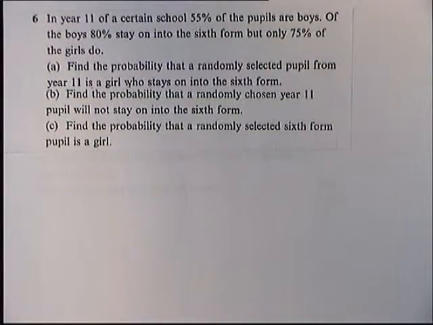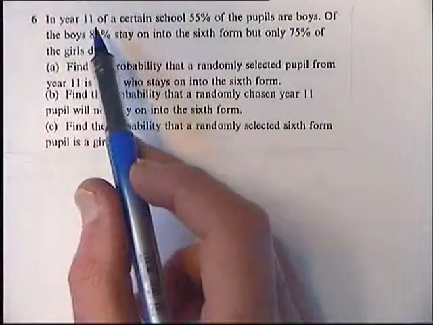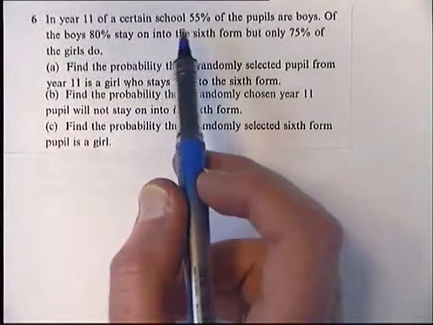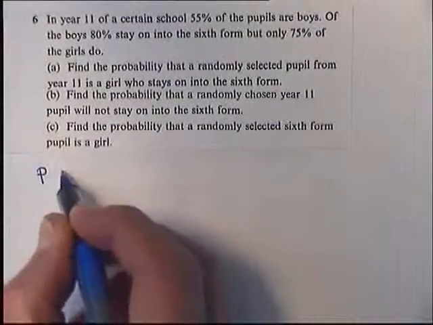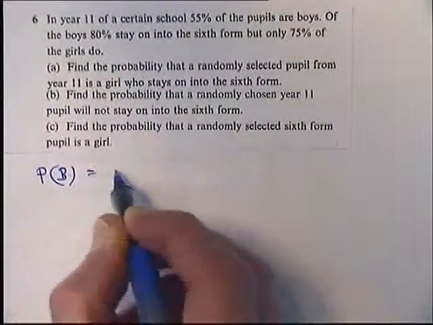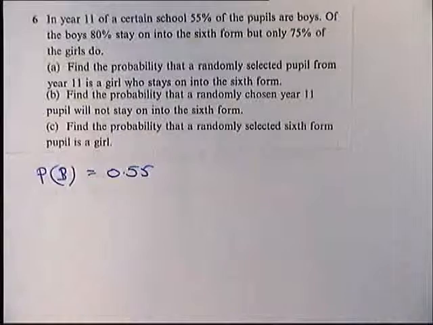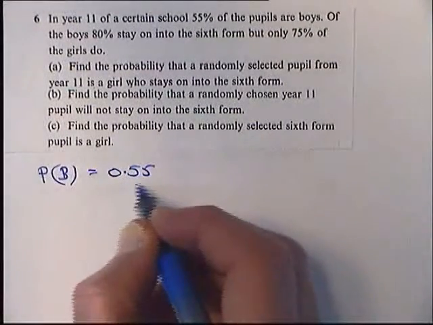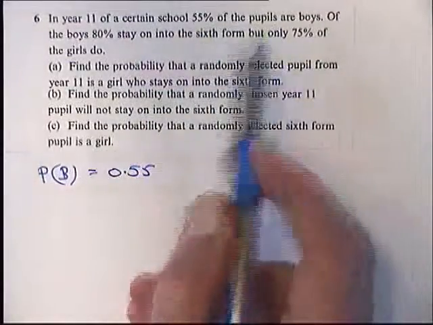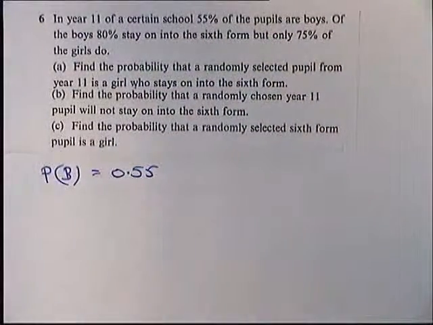So on this question, first of all, let's have a look at what we've got in the question. In year 11 of a certain school, 55% are boys. If I was answering this question, I'd do, first of all, probability of a boy, 0.55. And if I was doing an exam, I'd just double check, have I written that down correctly? 55% boys, yeah. So the first thing I would do is just get rid of all the writing.